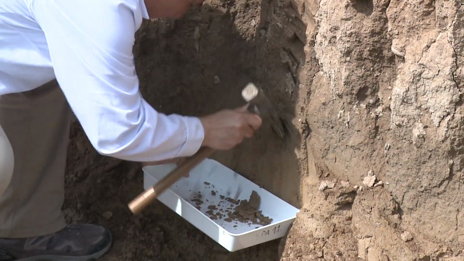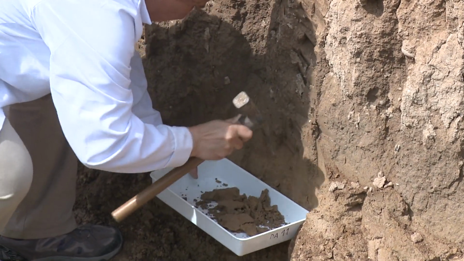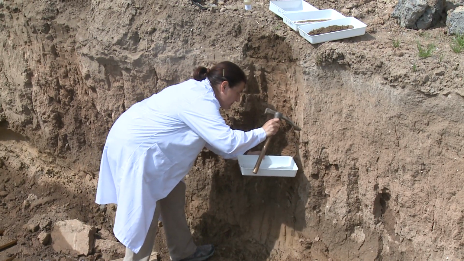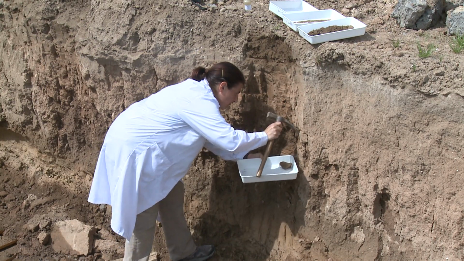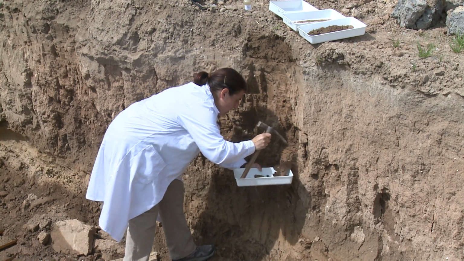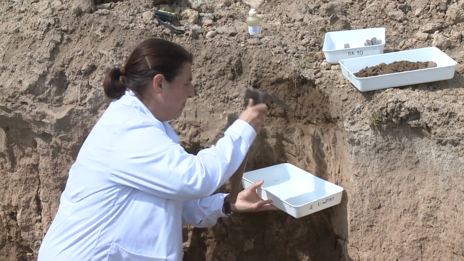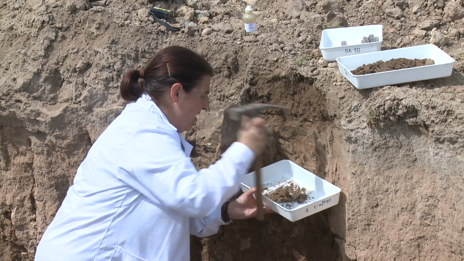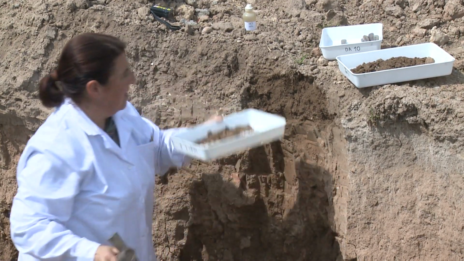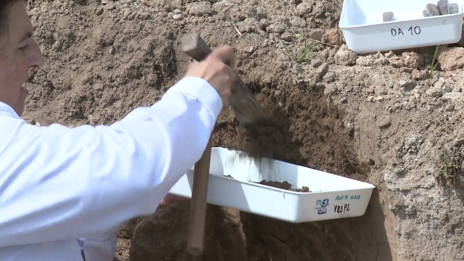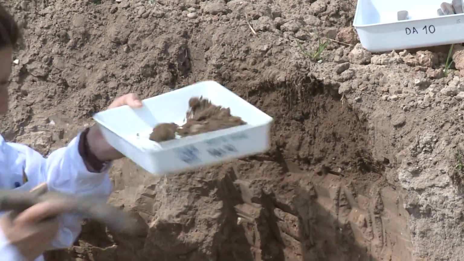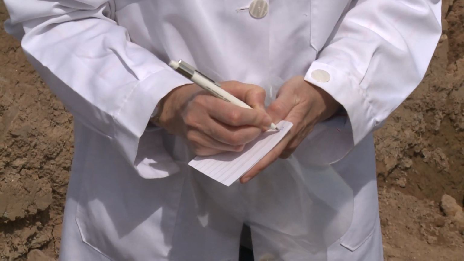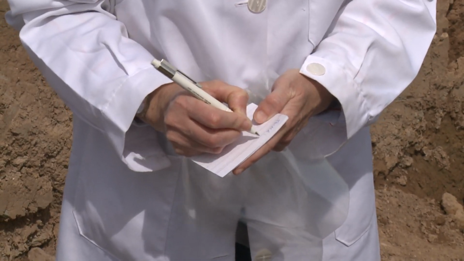For that, we place a tray at the lower limit, and with the help of a pick, we take a regular quantity of sample from all the depth of the horizon. The sample is transferred to a plastic bag, then is properly labeled and closed.